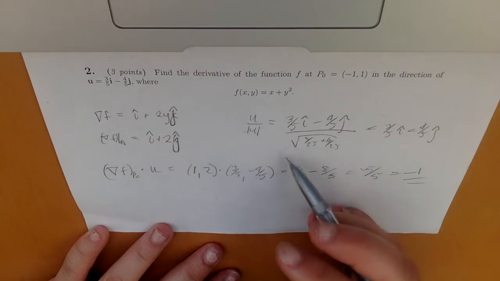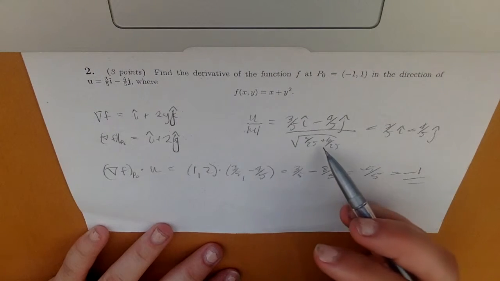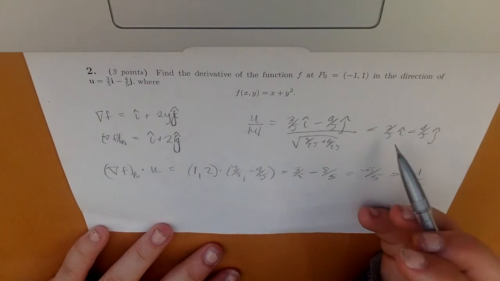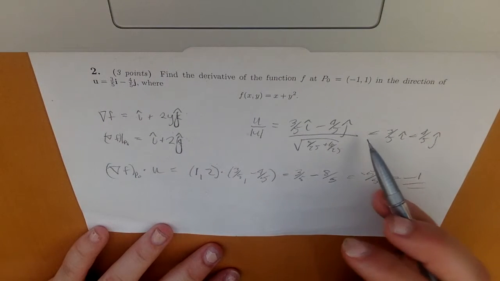Now the square root of 9/25 plus 16/25, 9 plus 16 is 25, so this is 25 over 25. The square root of 1 is just 1. So this is a unit vector. It stays the same.